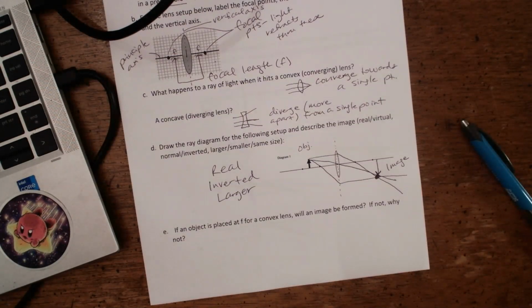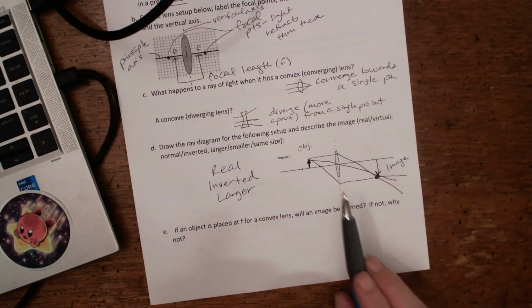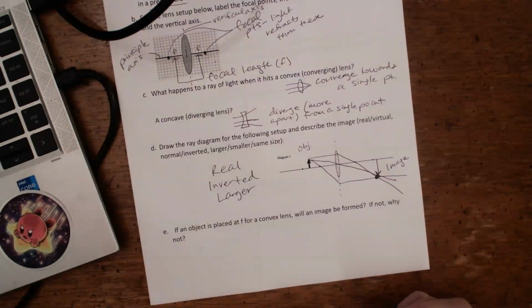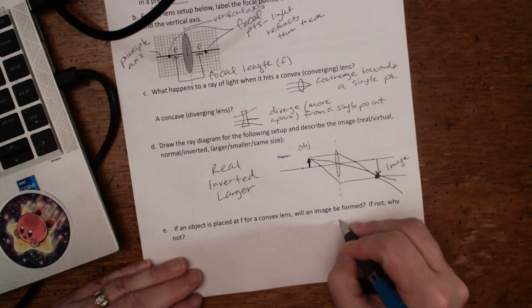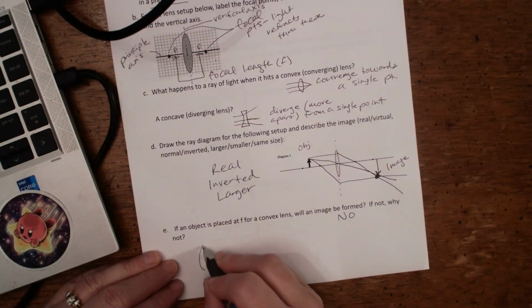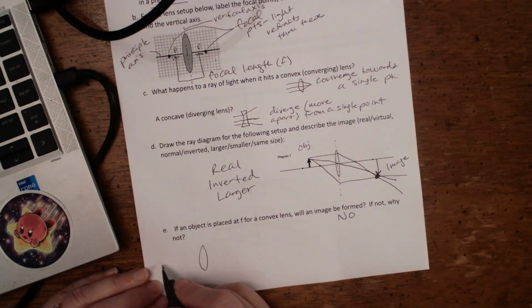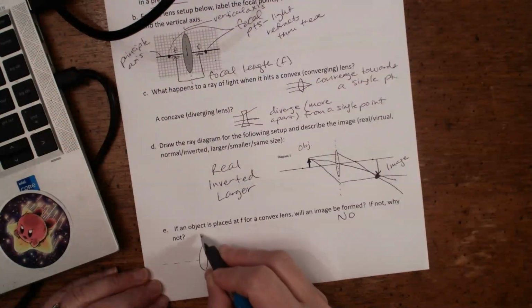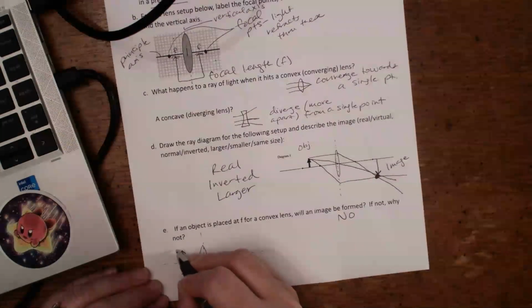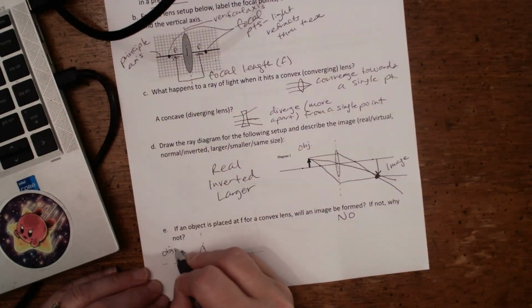Okay, if an object is placed at F for a convex lens, will an image be formed? If not, why not? So the answer to this is going to be no, okay? So let's really quick draw a convex lens. Here's our two axes. Here's F. And then I'm going to put my object at F, okay?